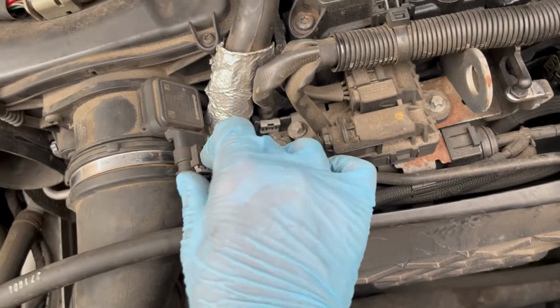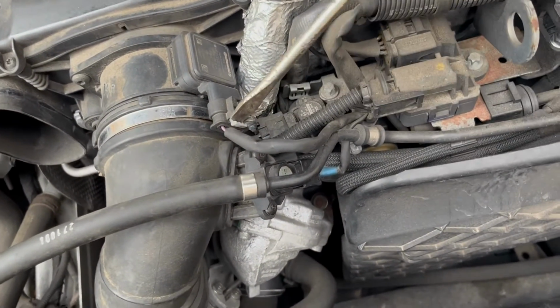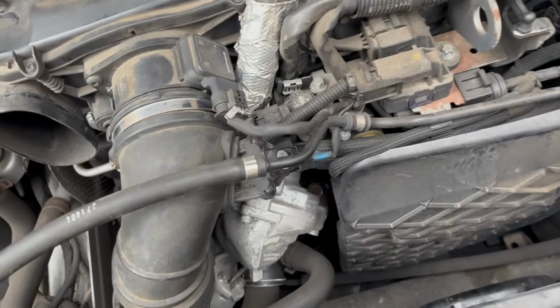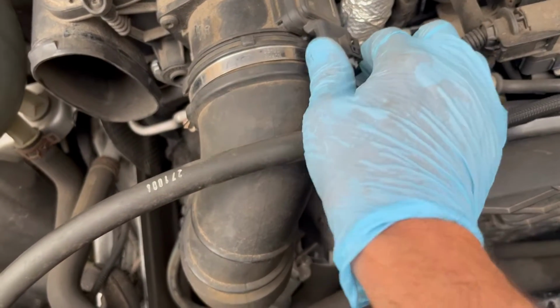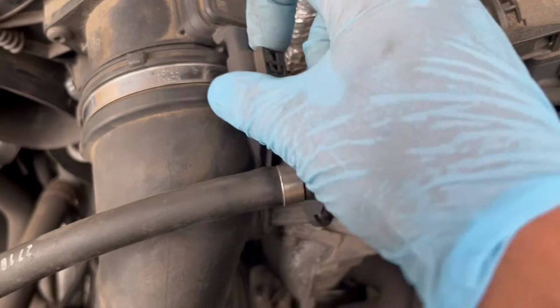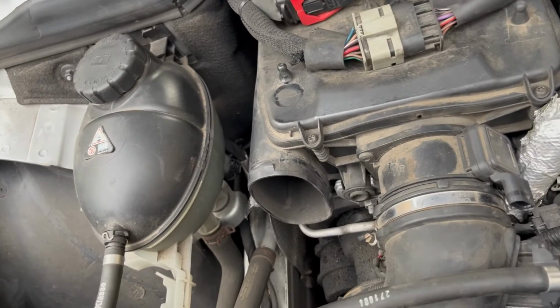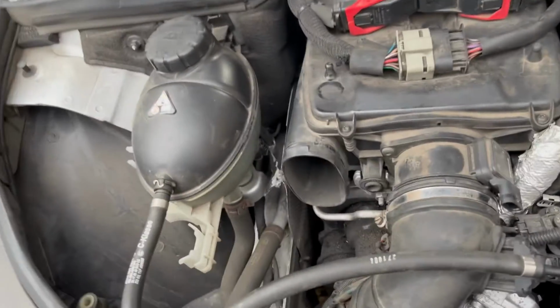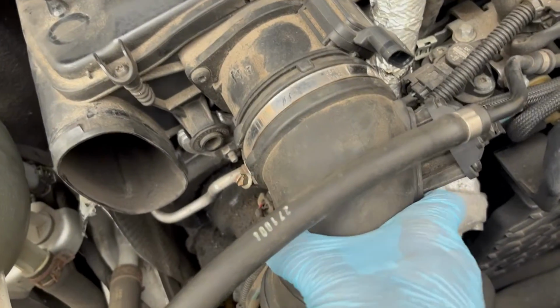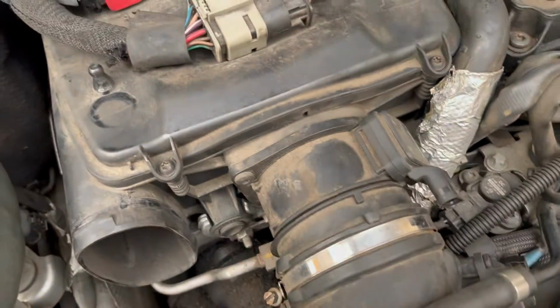This is the MAF sensor, be very careful with that. Now gently pry this open. There we go.